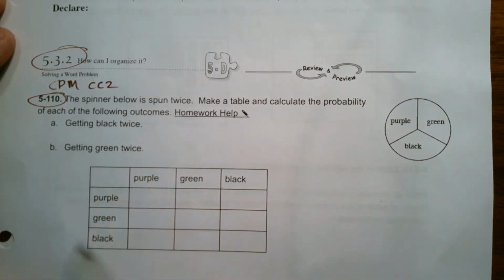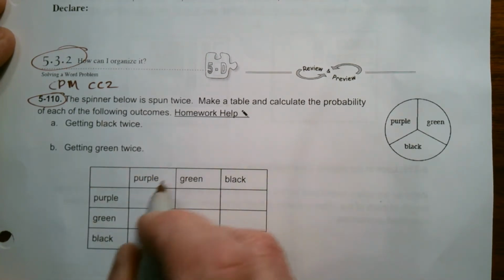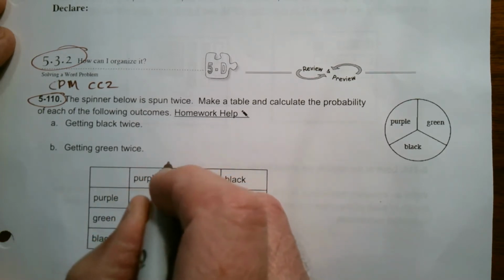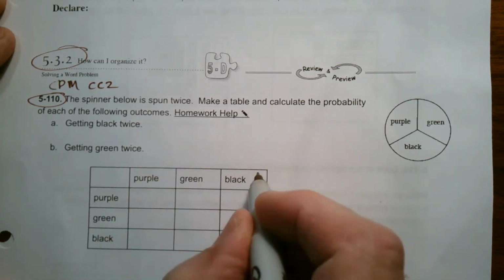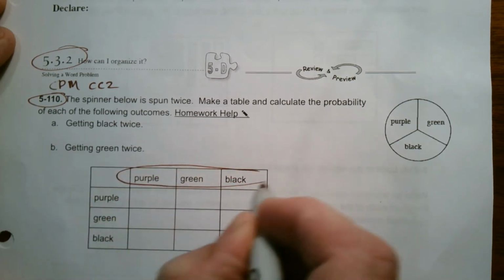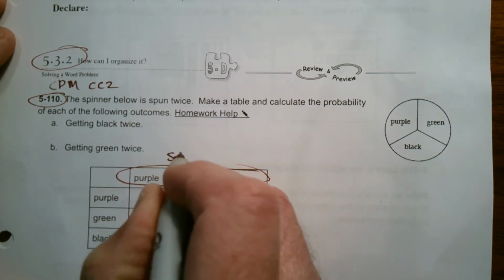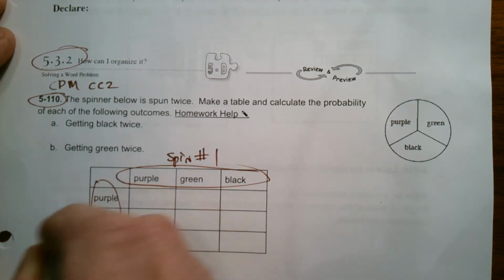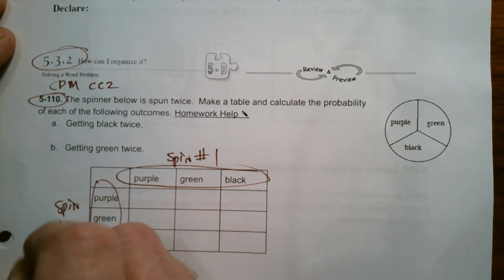If I have a table already set up for me, this is the table that I'm going to make. If you don't have one already set up, you can make a table very similar, because each one represents a different thing. So this right here would be my spin number 1, and these would be my spin number 2.